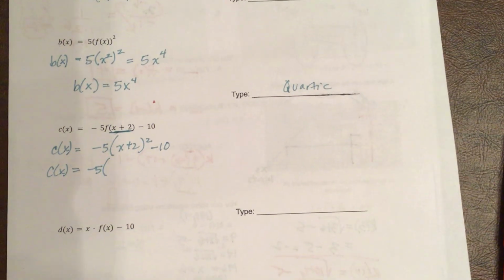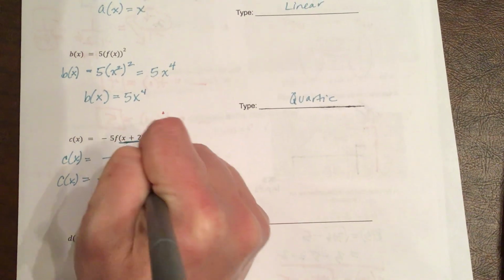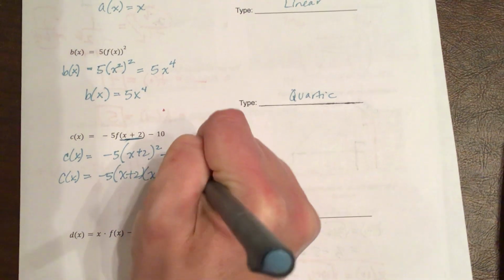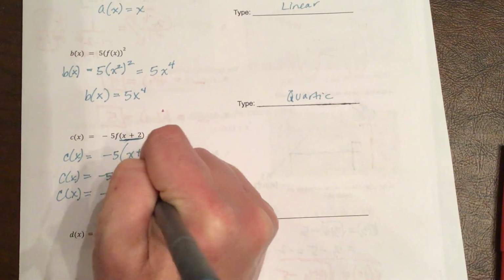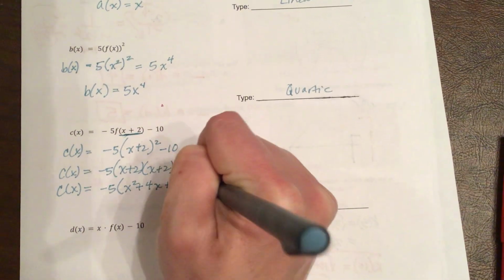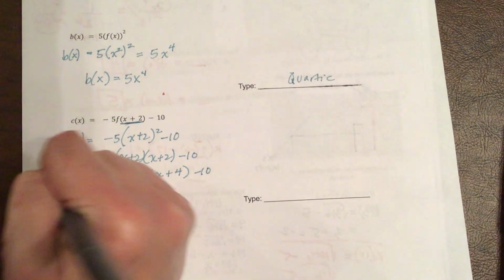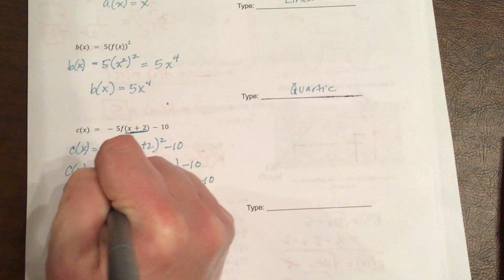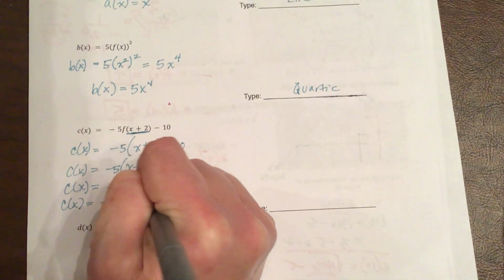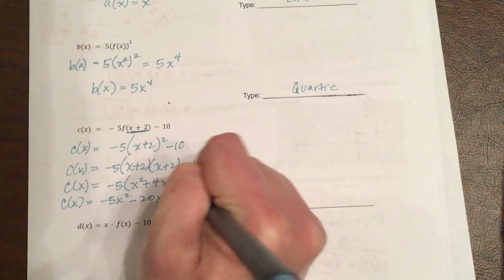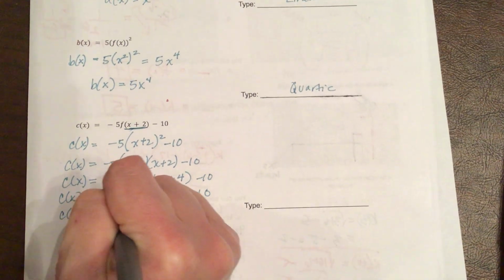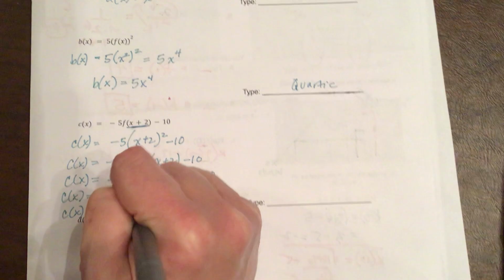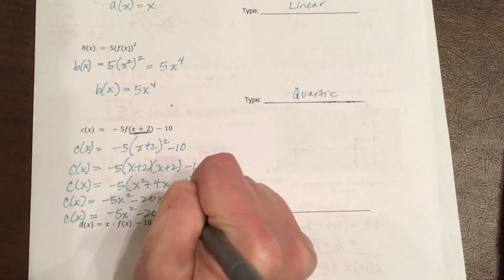Remember that you're not just applying that power. This is a binomial times a binomial, which means you have to distribute or FOIL. So I'm going to leave the -5 out front for the time being. I'm going to distribute this out, and then I'm going to multiply through by -5. And then I'm going to simplify, combining some like terms. So I get -5x squared, looks like minus 20x minus 30.